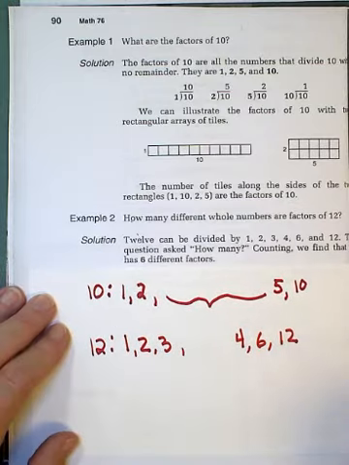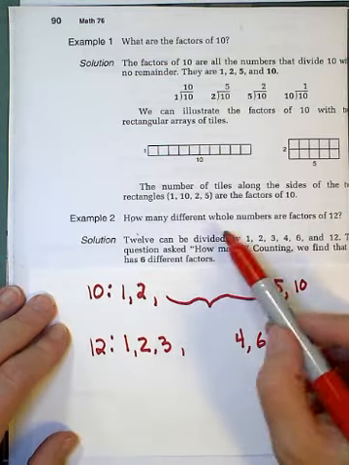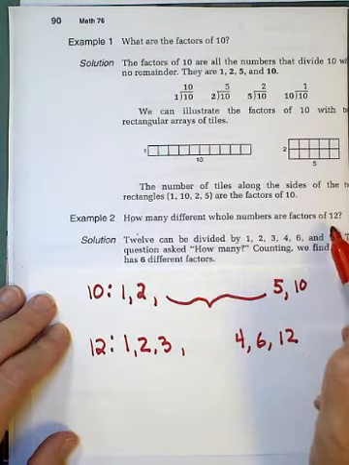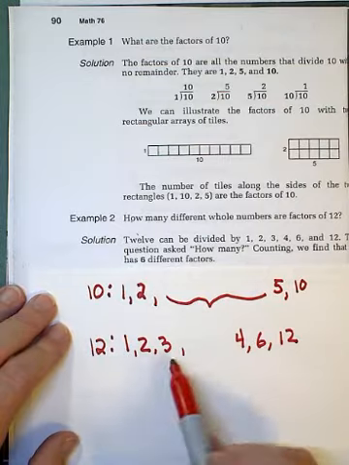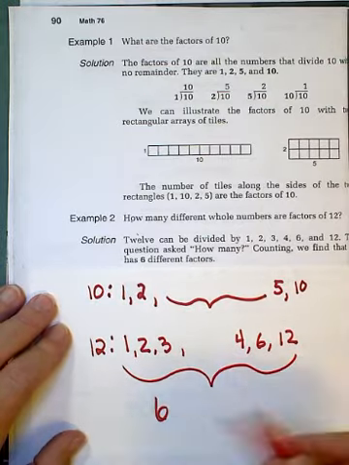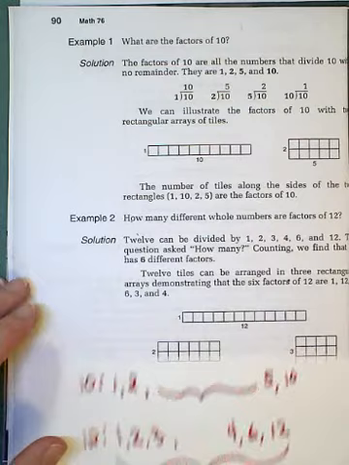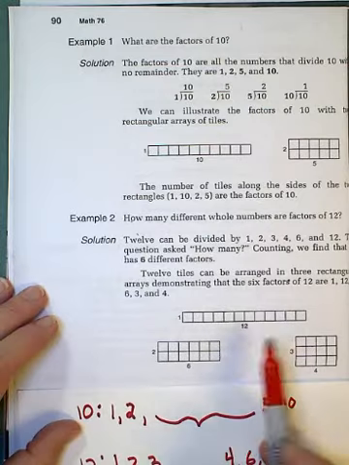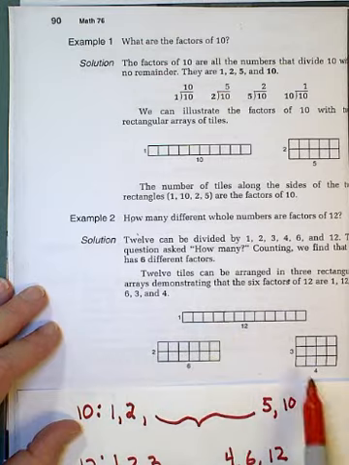Oh, in fact, without realizing it, I went ahead and did example 2 for us. How many different whole number factors are there for 12? Well, there's 1 and 12, 2 and 6, 3 and 4. Therefore, there's a total of 6 factors. All I did is count my factors. And if we were to have drawn out our examples, we would have seen the combinations of 1 and 12, 2 and 6, 3 and 4.